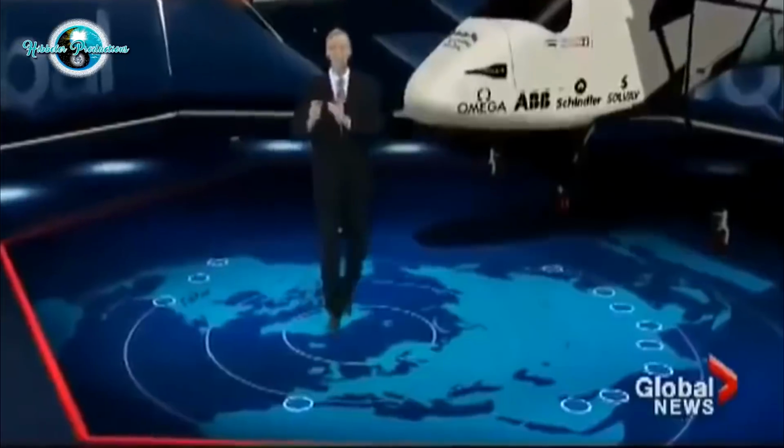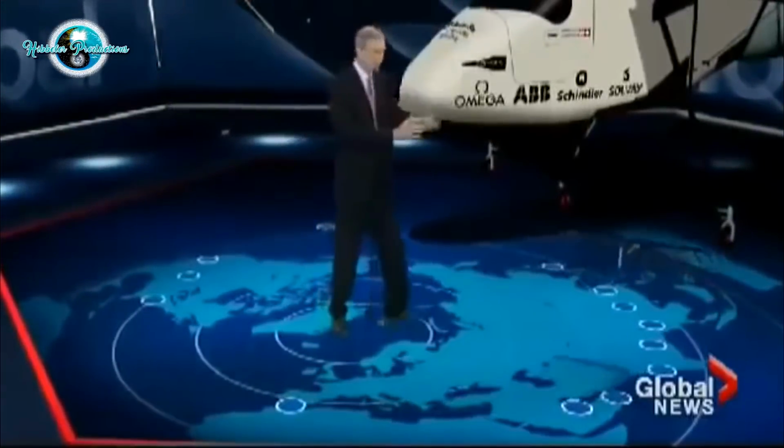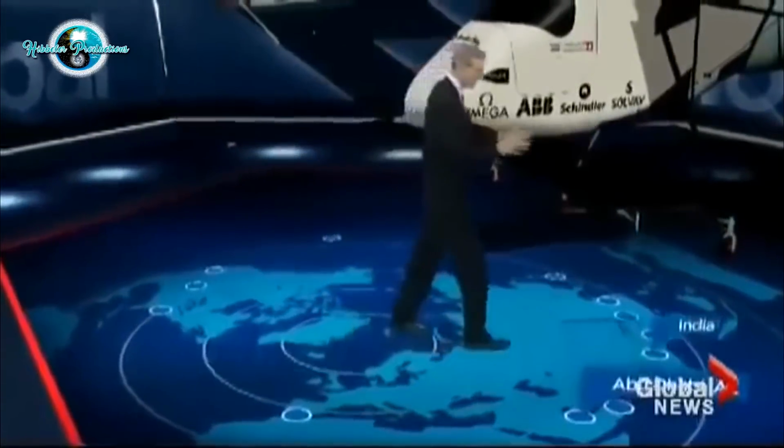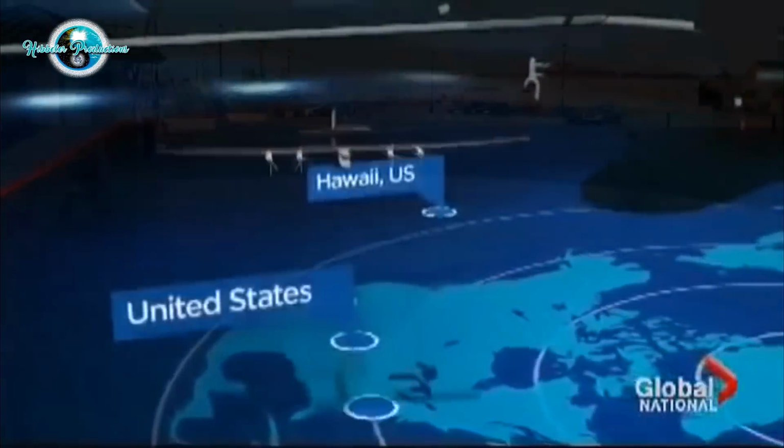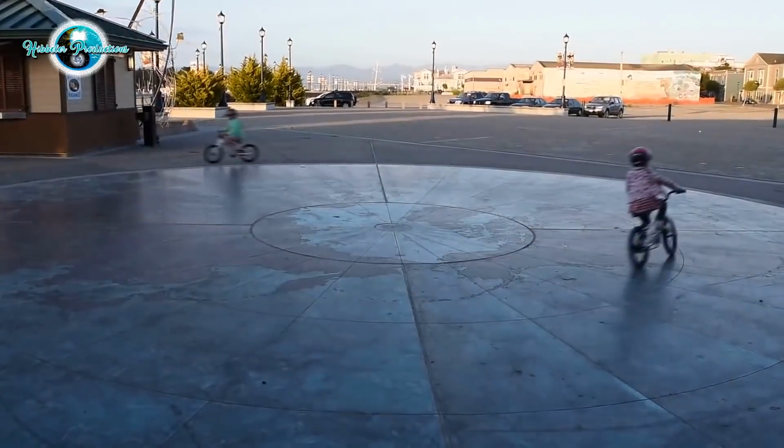They began flying it around the world, from Abu Dhabi last year, with stops in India and China, then across the vast Pacific. Does running round your neighborhood prove that the neighborhood is round?